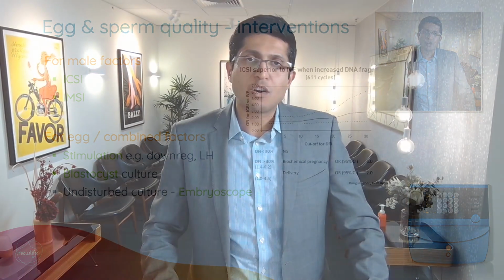Do we change to the older style down-regulated cycles that can benefit those with endometriosis, for instance? Do we add in some LH activity? We routinely grow to blastocyst now, so I think that's not controversial in any way, but really emphasising that growing out to the more advanced stage is associated with better quality embryos and higher pregnancy rates.